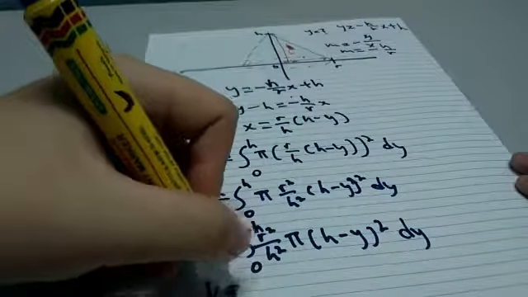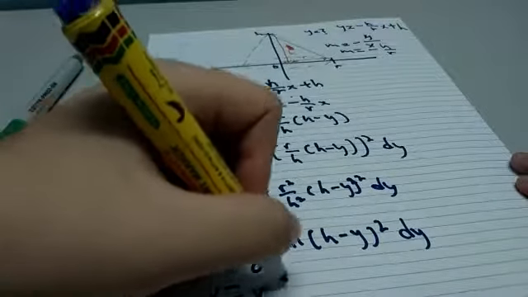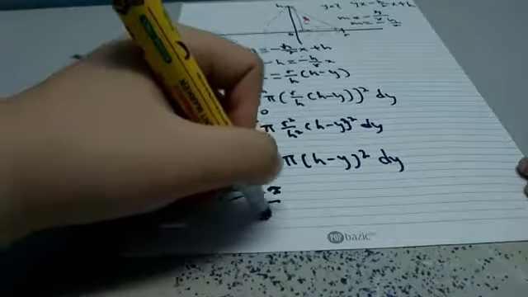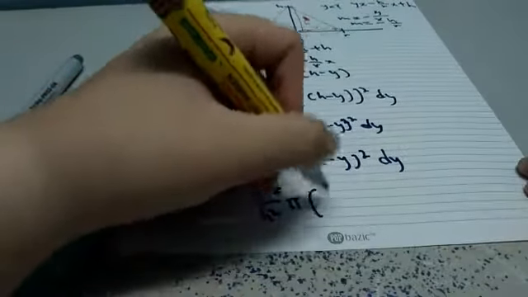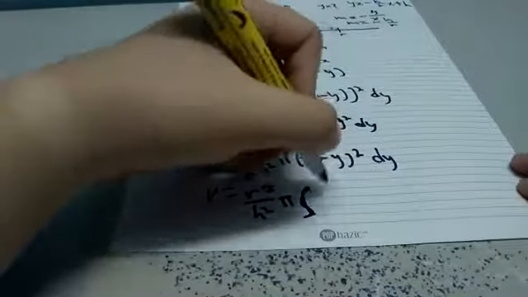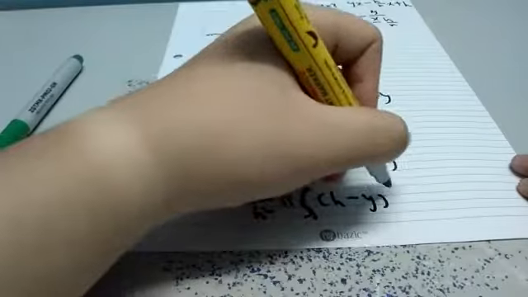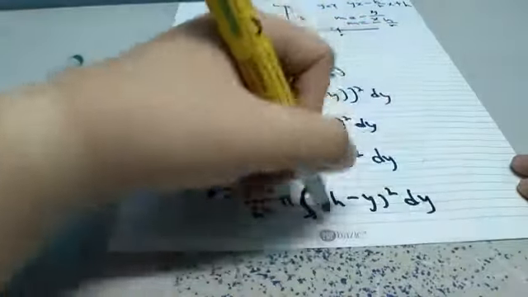Then V is equal to r squared over h squared pi times the integral of (h minus y) squared dy from 0 to h.